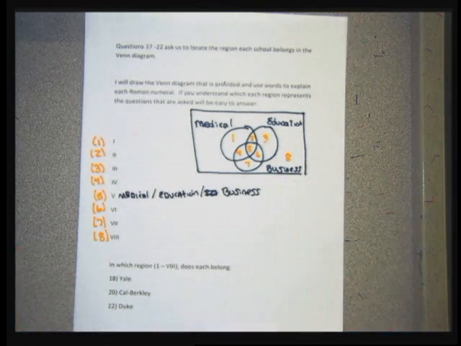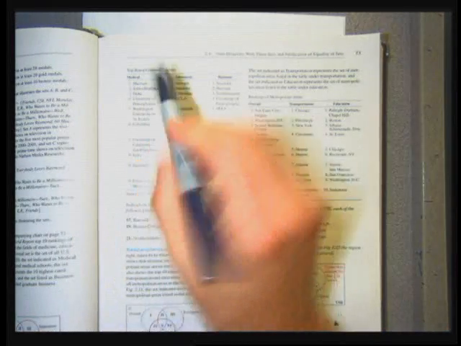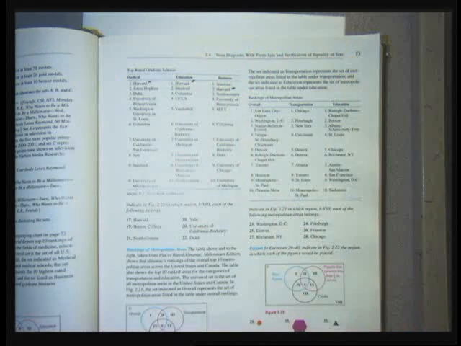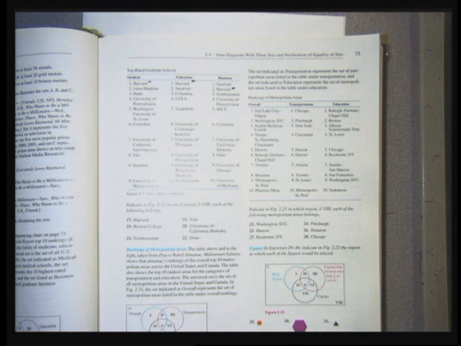As I look through the information that's given, if I look at Harvard, Harvard has a medical school, Harvard has an education school, and Harvard has a business school. So Harvard as a school in this Venn diagram would belong in that section 5.